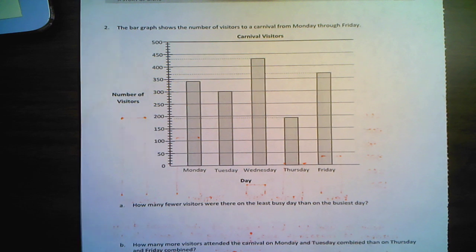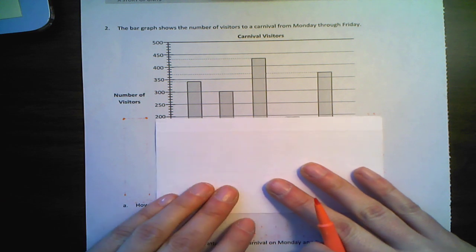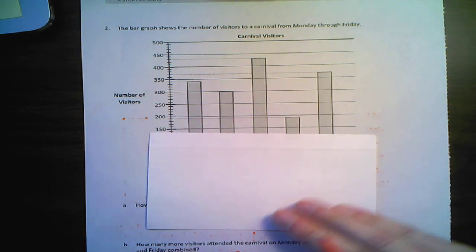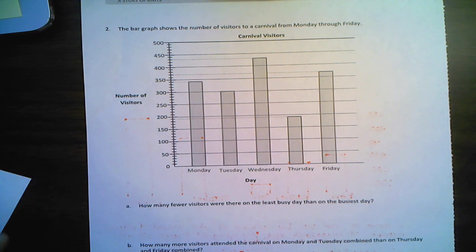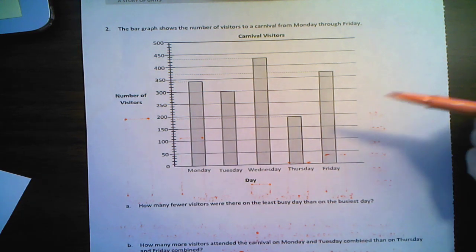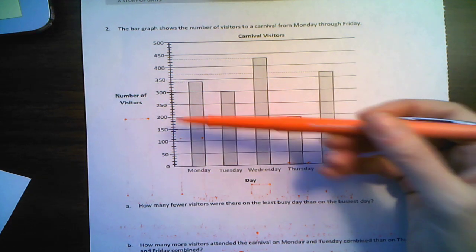So what was the least busiest day? Let's look. If we take our straight edge, I've already covered up, what day was that? Thursday. It's gone. So Thursday must have been the least busy day, which I'm sure you could have figured out easily. So if we're looking at this, how much is this?